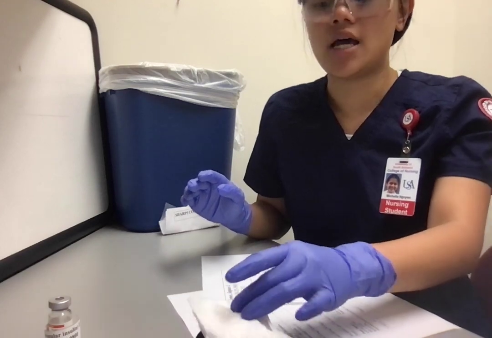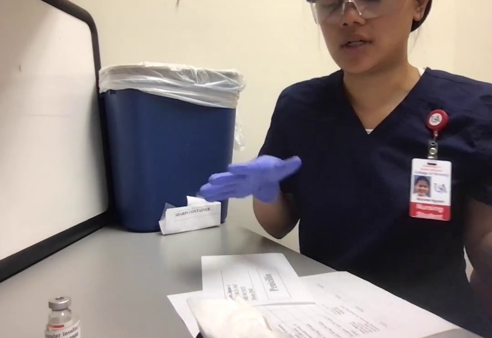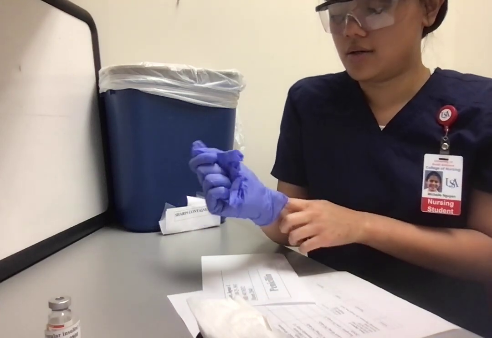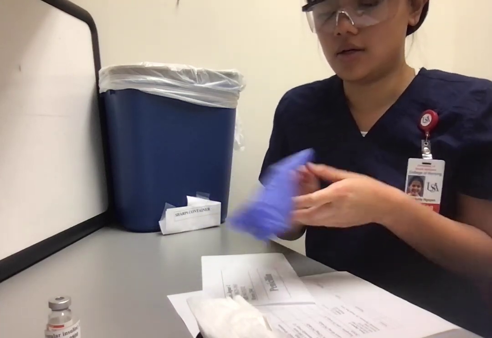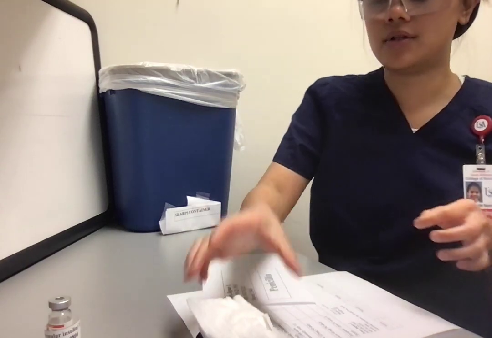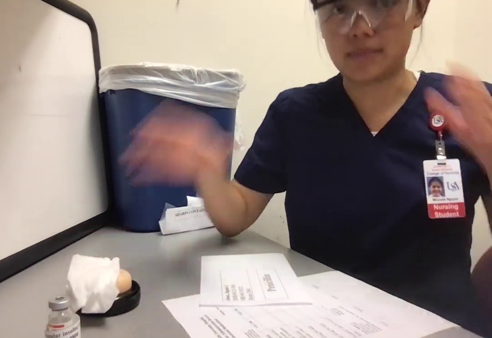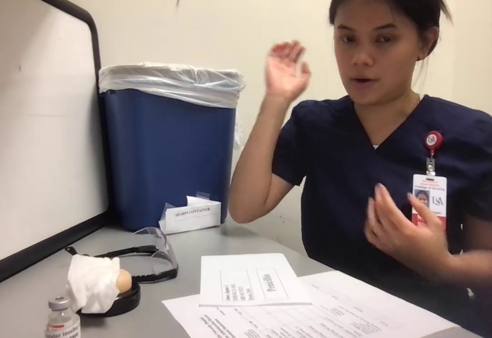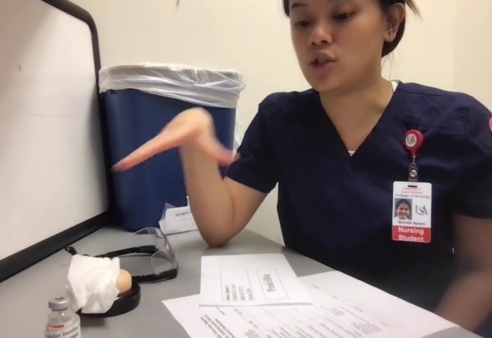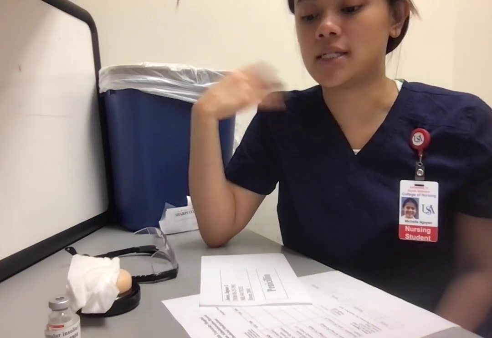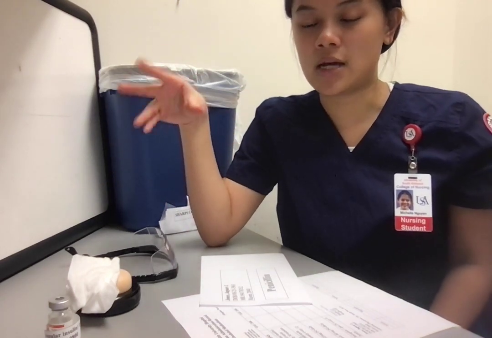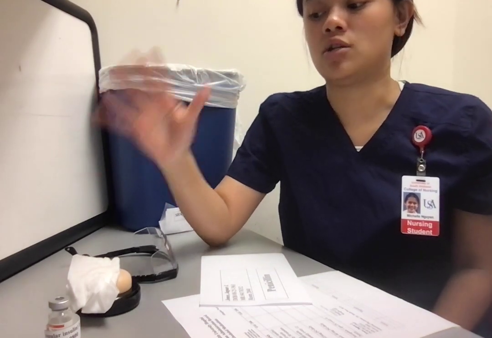So after this, I would clean up all my area. Dispose of my gloves, and then I would position my patient at a comfortable height, and I will assess for any allergic reaction to the medication. I will give it a few minutes, and then come back and check on my patient. I will raise the side rails, lower the bed, making sure that my patient is comfortable.